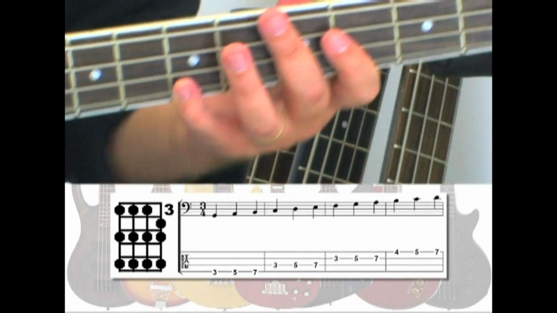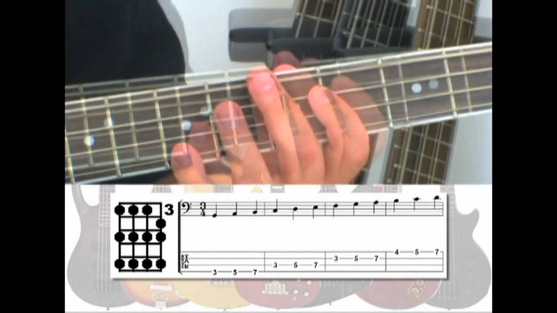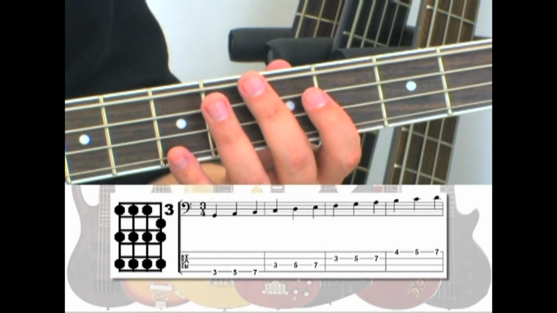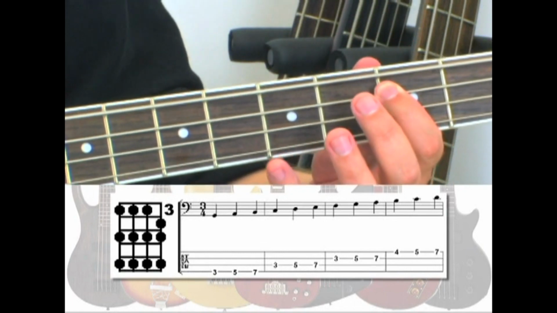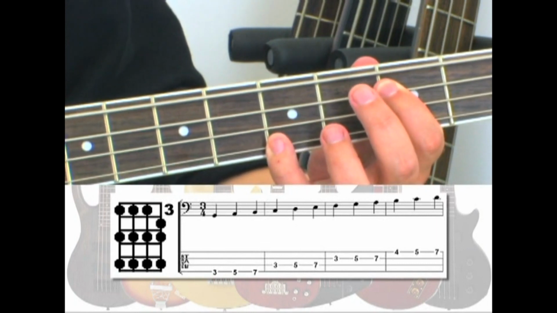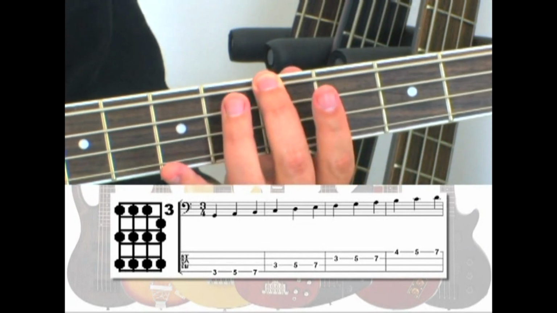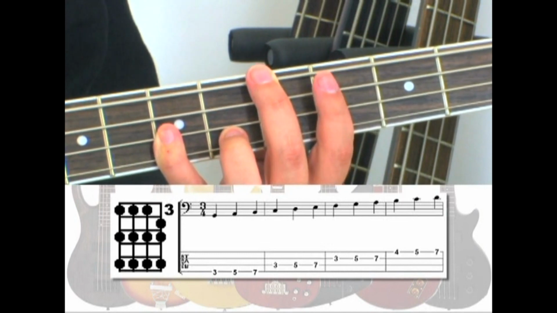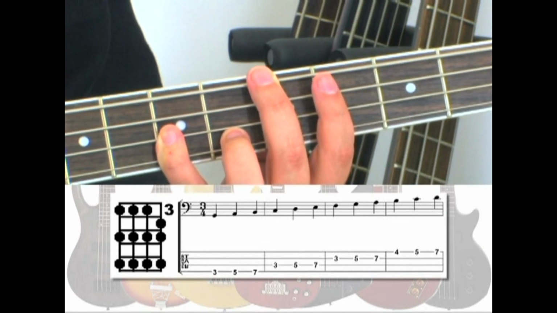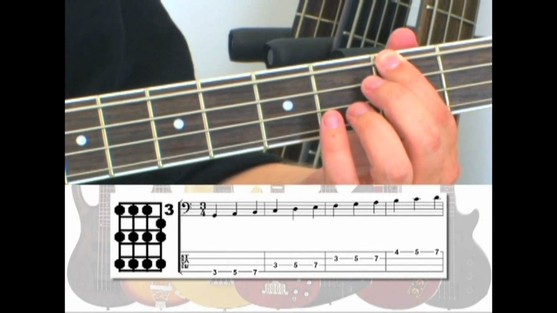For this entire position, your thumb will be behind the 5th fret. The C major root notes are on the 3rd string, 3rd fret, and the 1st string, 5th fret. The A minor root notes are on the 4th string, 5th fret, and the 2nd string, 7th fret. We'll start at 70 BPM for a slow run, then 140 BPM for advanced players.